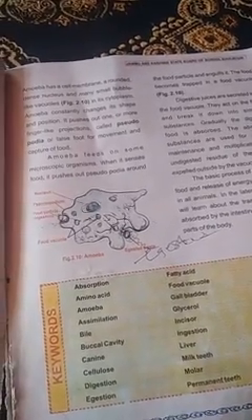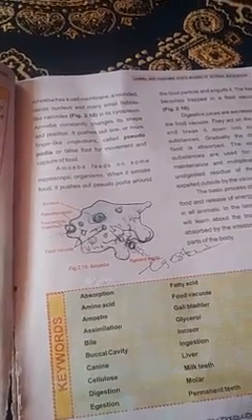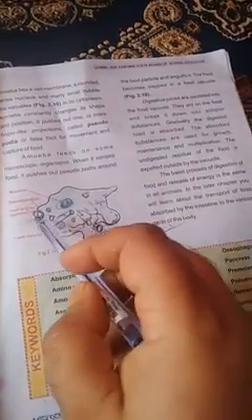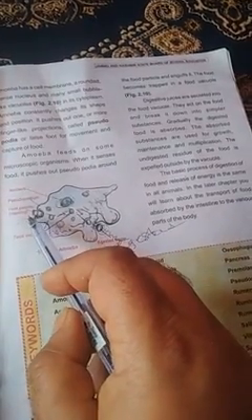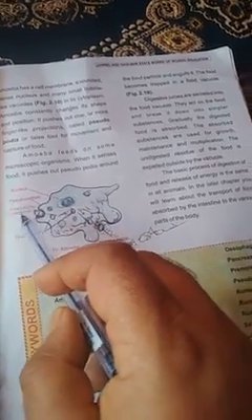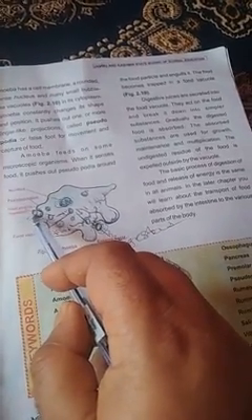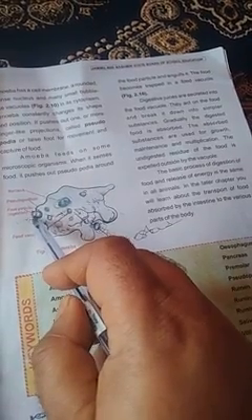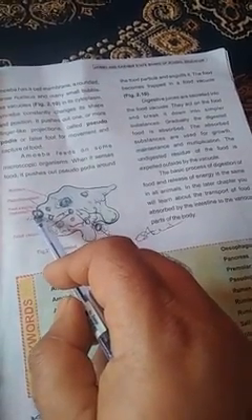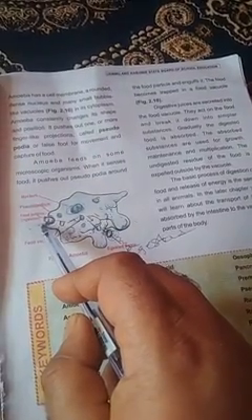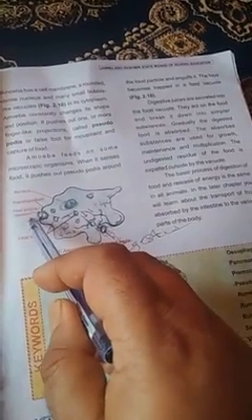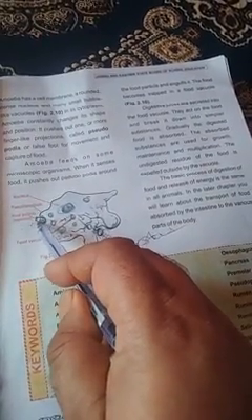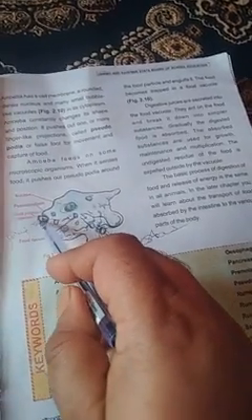Nutrition in amoeba is a heterotrophic nutrition. It involves the following steps. The first step is ingestion. Food is captured by the pseudopodia. The process of ingestion of solid food particles through pseudopodia in a unicellular organism like amoeba is called phagocytosis. The first step, ingestion, is the intake of food by these outgrowths, the pseudopodia.